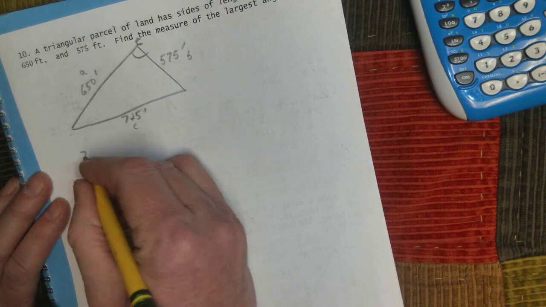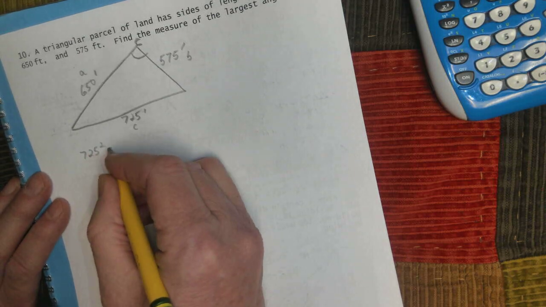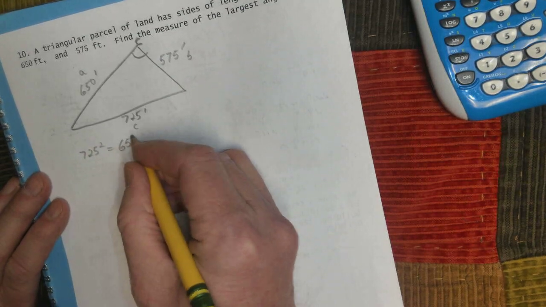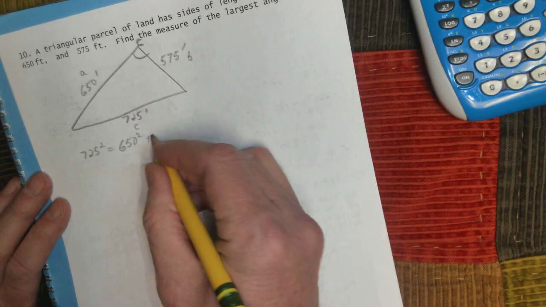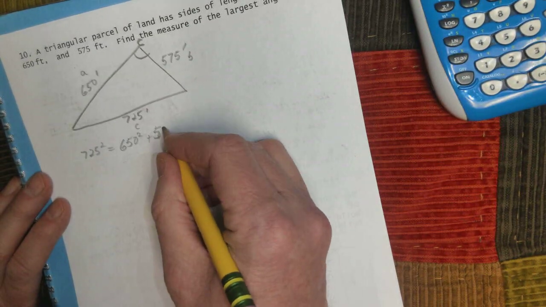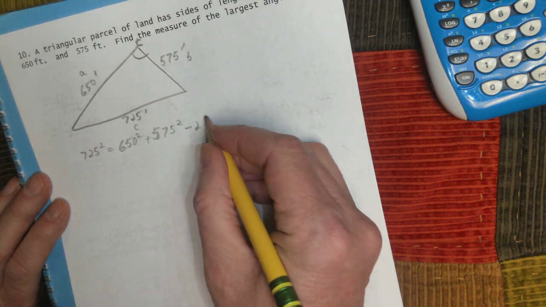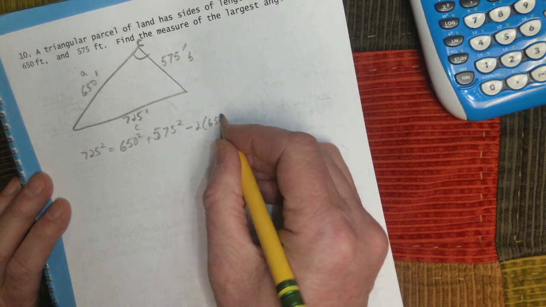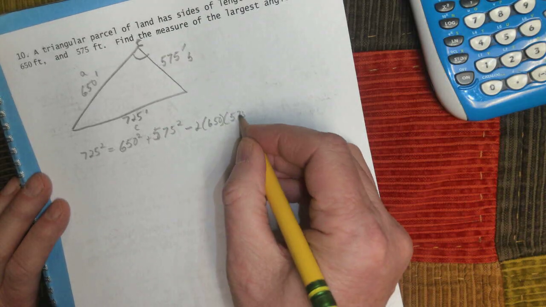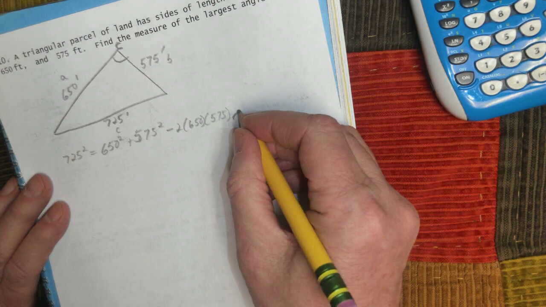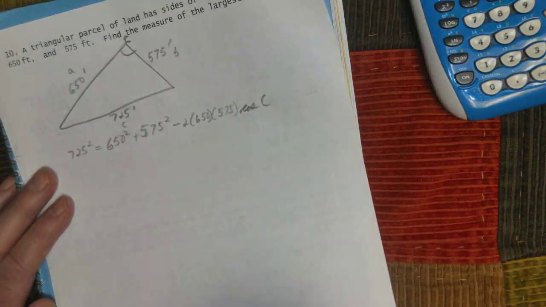So 725 squared equals 650 squared plus 575 squared minus 2 times 650 times 575 times the cosine of C. Now there's some solving to do here.